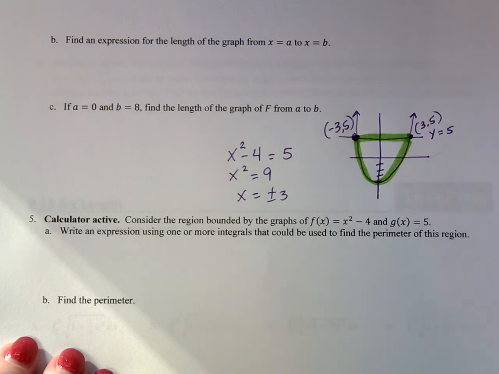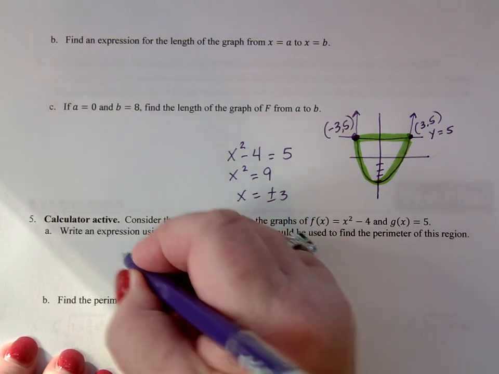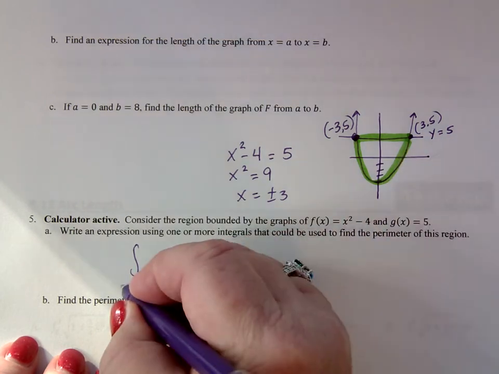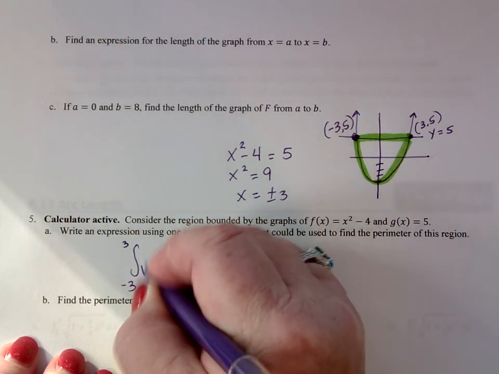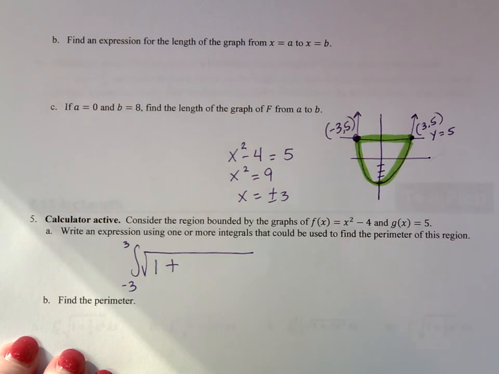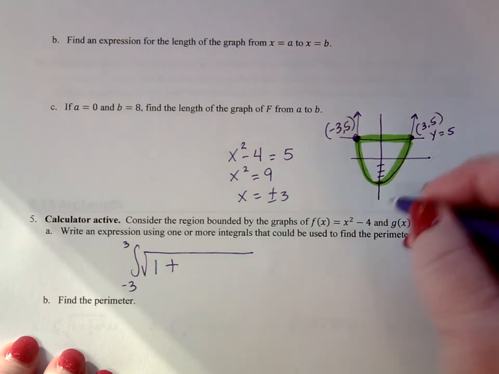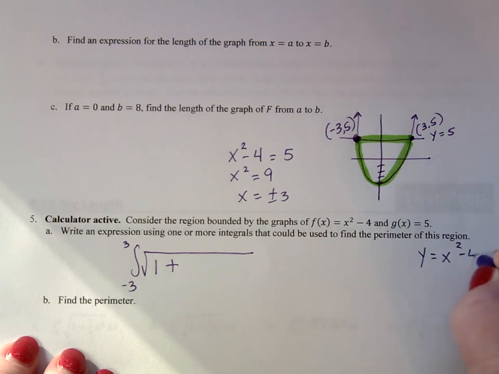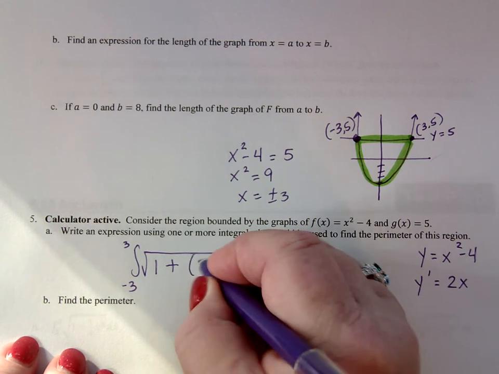So let's set up our integral. It's going to be the integral going from, let's do the curvy part first, negative 3 to 3 of the square root of 1 plus, well, the curved part is the parabola. The parabola, let me come over here, y equals x squared minus 4. If I take its derivative, I get 2x. And so I'm going to put that into here, 2x squared.